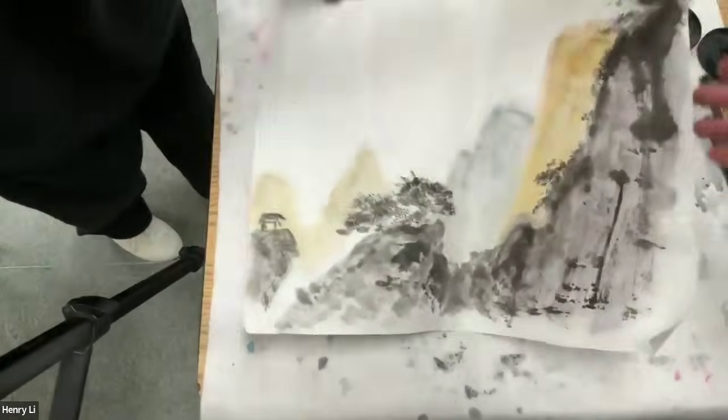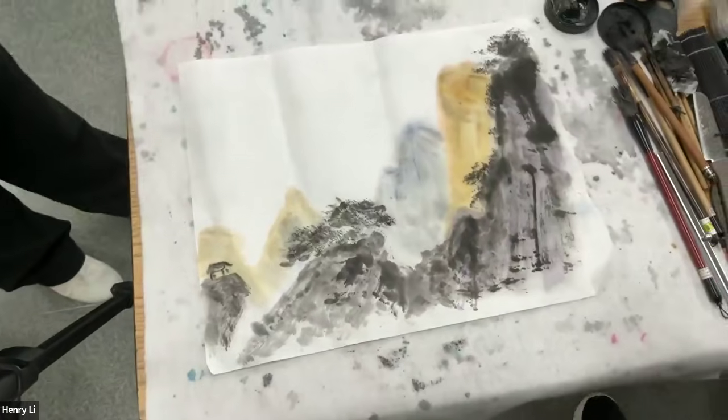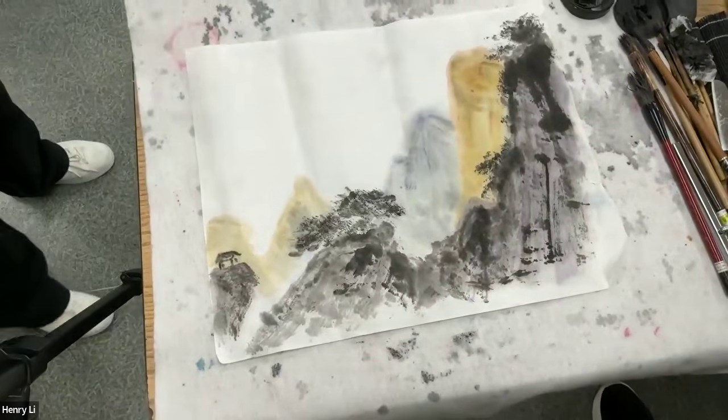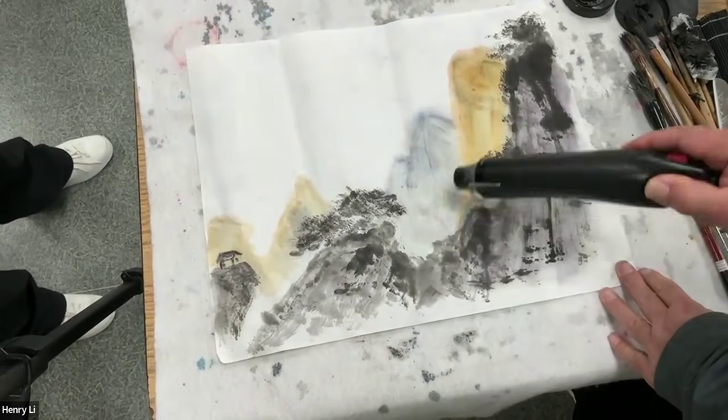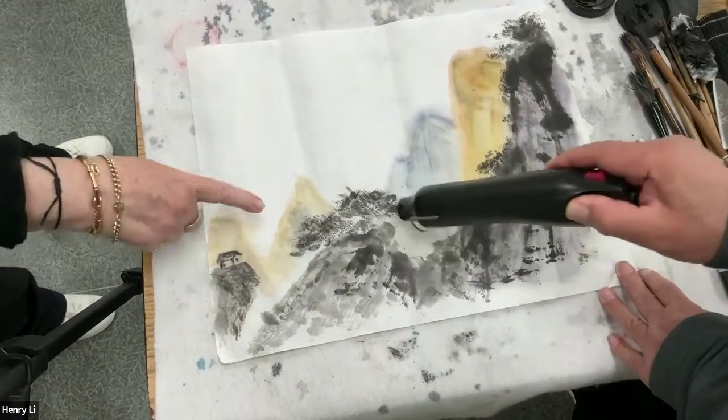Yeah, the most distant has no texture. It should be purely wash. Yeah. Let me see. So what do you think? I have trouble with the tree.